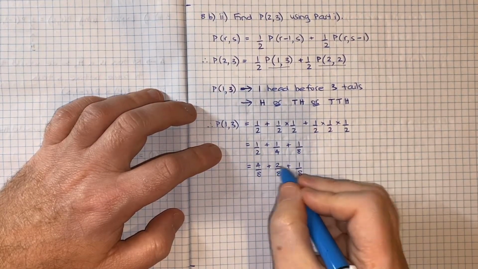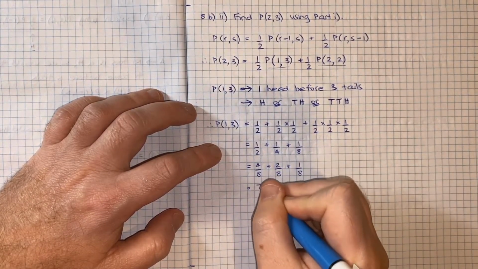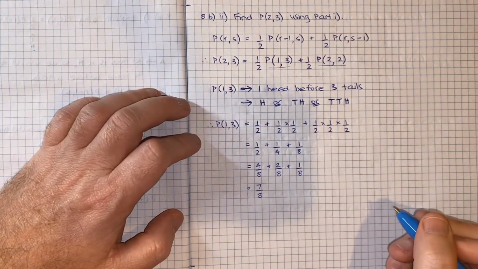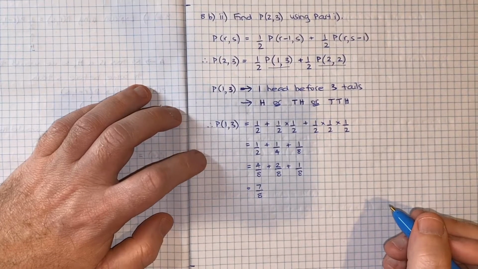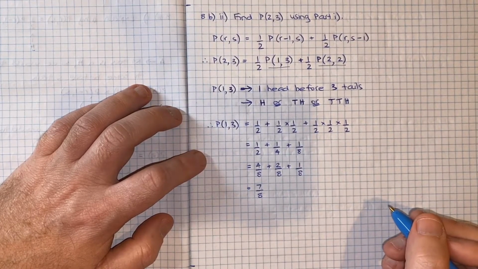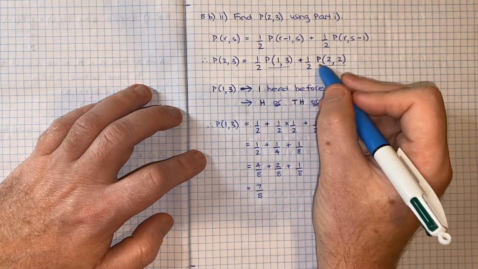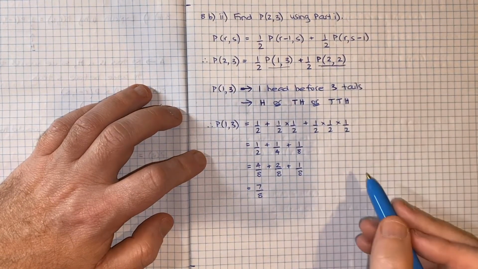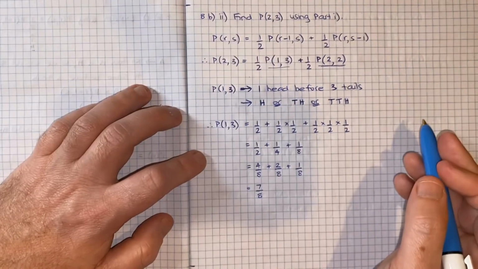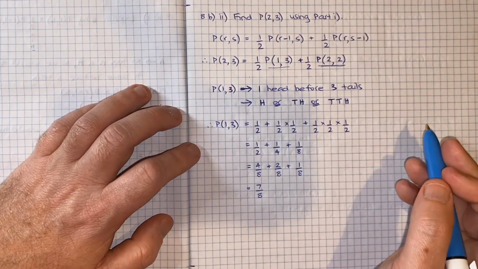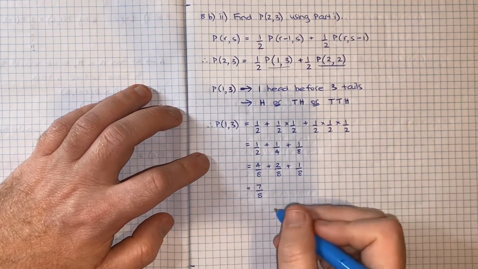4 plus 2 is 6 plus 1 is 7. That's going to be 7 on 8. And now we just want to think about the probability of 2 comma 3. Sorry, 2 comma 2, not 2 comma 3. So we did 1 comma 3, now it's 2 comma 2. Yeah, probably got enough room to keep going.